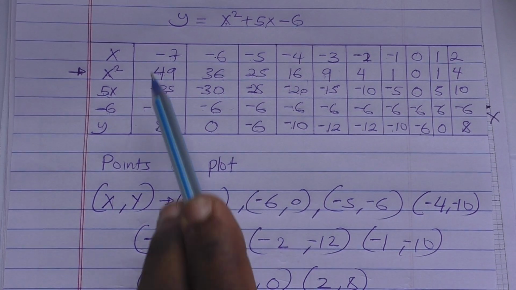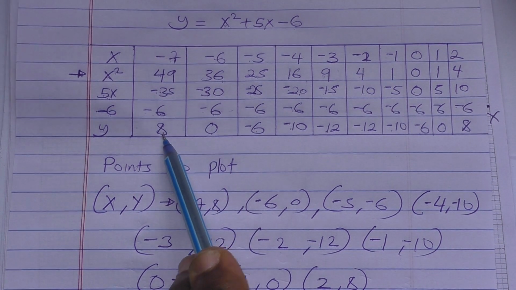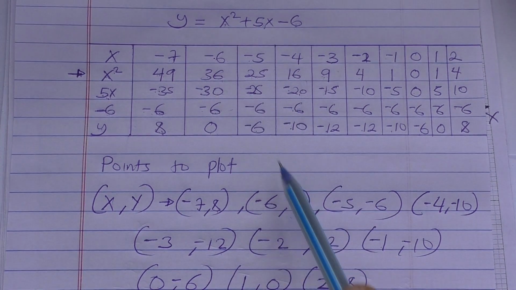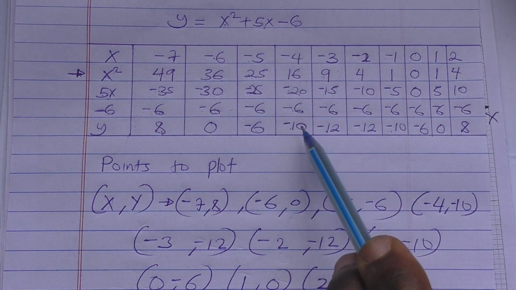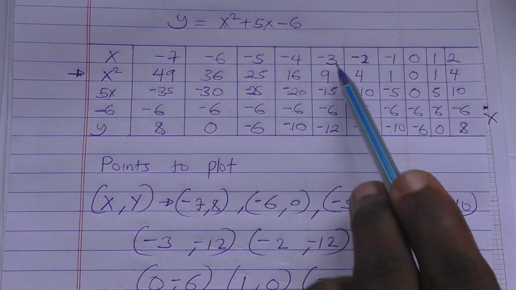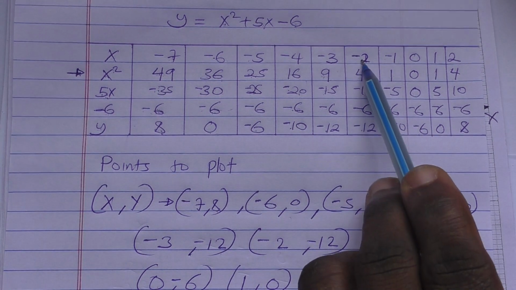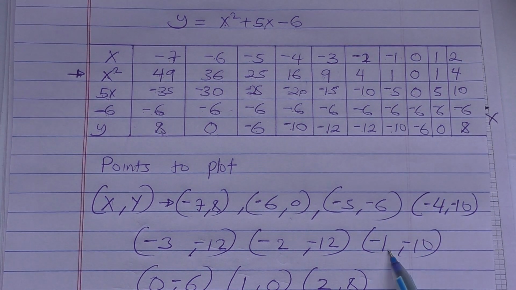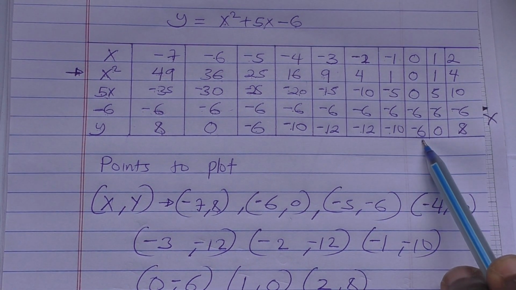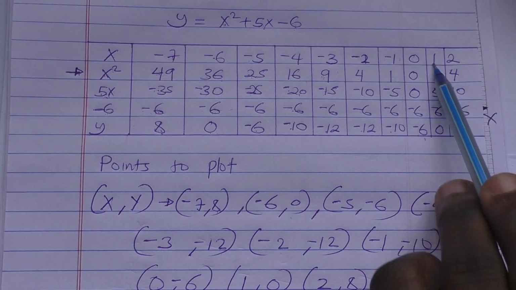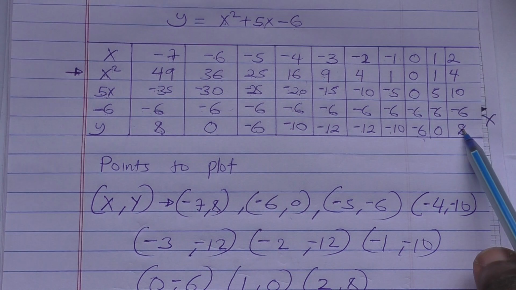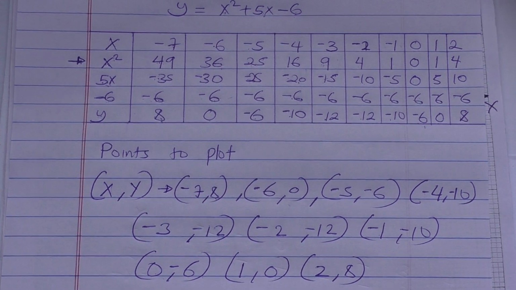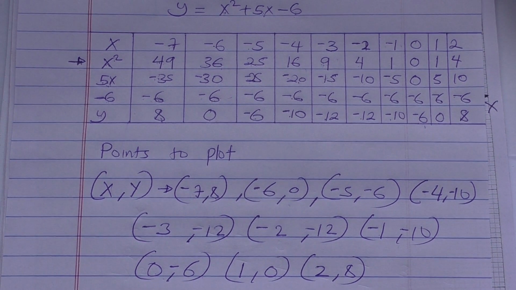So the first point is negative 7, 8. Then negative 6, 0. Negative 5, negative 6. We have negative 4, negative 10. We have negative 3, negative 12. We have negative 2, negative 12. We have negative 1, negative 10. We have 0, negative 6. We have 1, 0, and 2, 8. So these are the points that we are going to plot on our graph to have the quadratic curve.